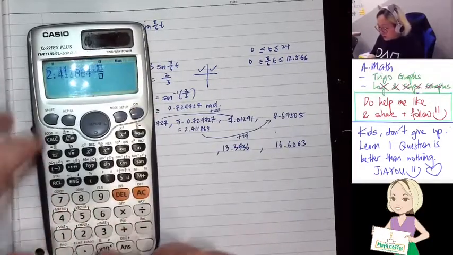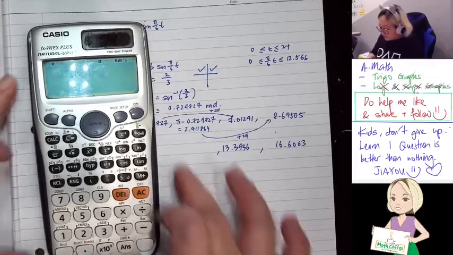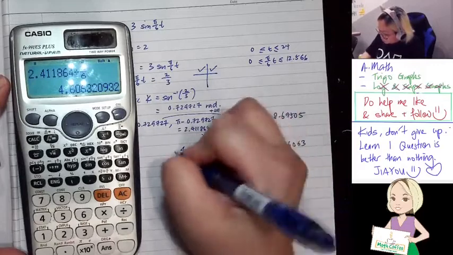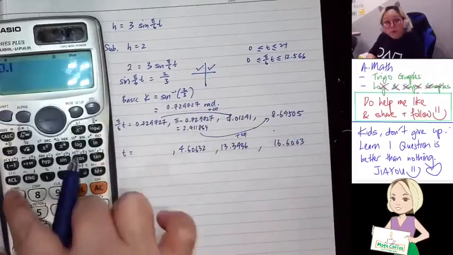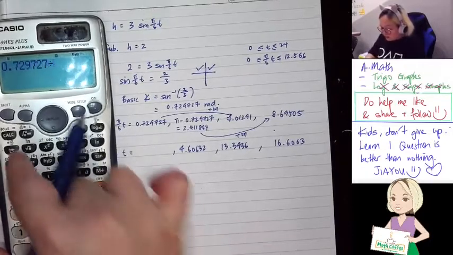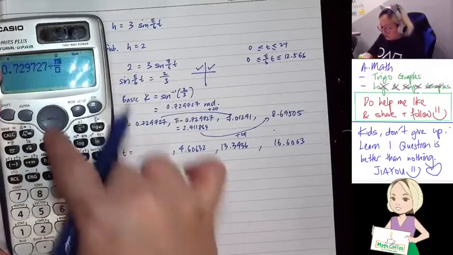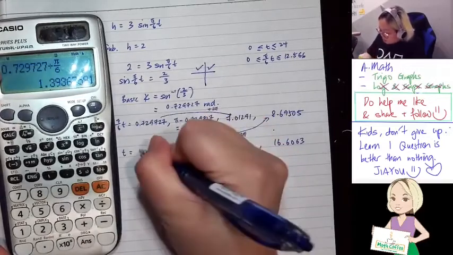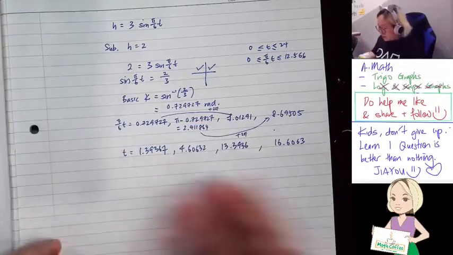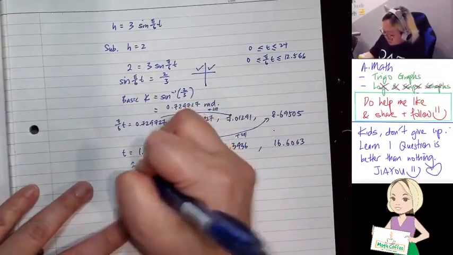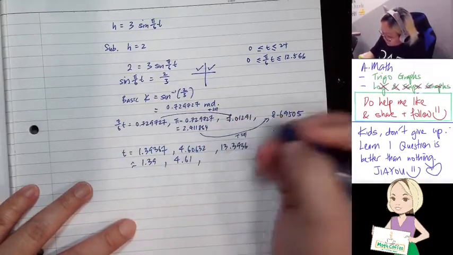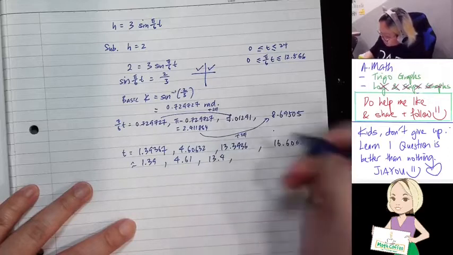2.411864 divided by pi over 6, I get 4.60632, and this one 0.729727 divided by pi over 6, I get 1.39367. Let's round it off to 3 SF. So I have 1.39, 4.61, and 13.4 and 16.6.